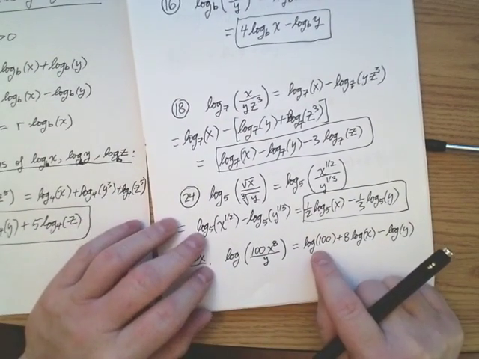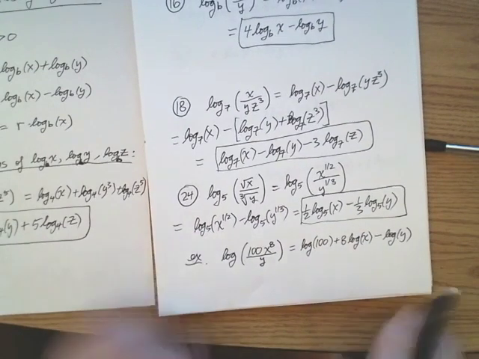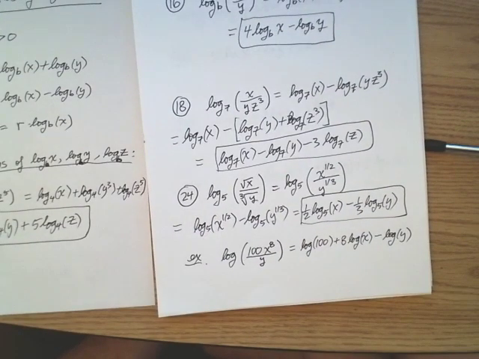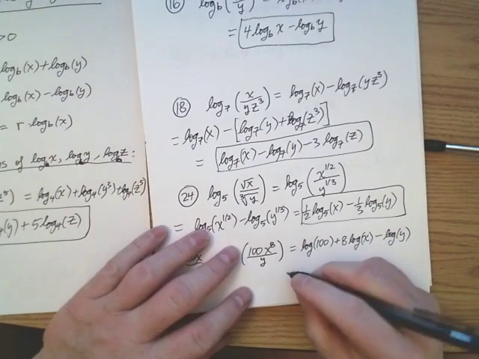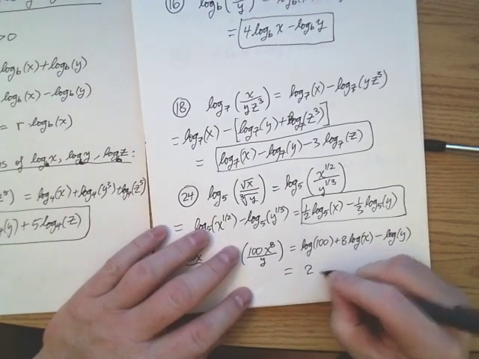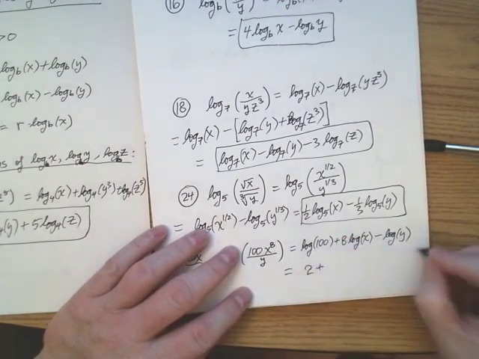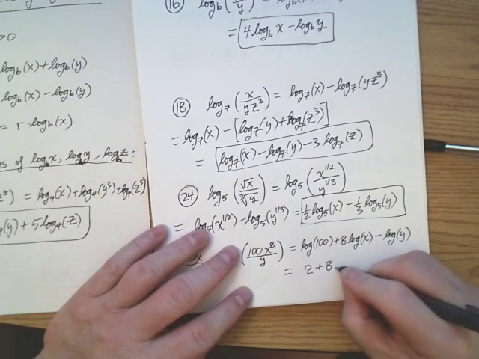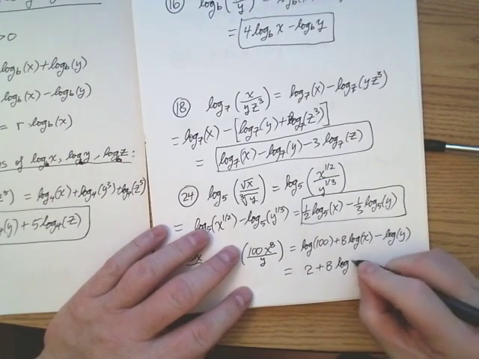But one last thing here. What's the logarithm base 10 of 100? What power do I have to raise 10 to get 100? Second power, right? 10 squared is 100. So this should actually be for your final answer. If you circled that, you would only get partial credit because you didn't simplify it enough for me.